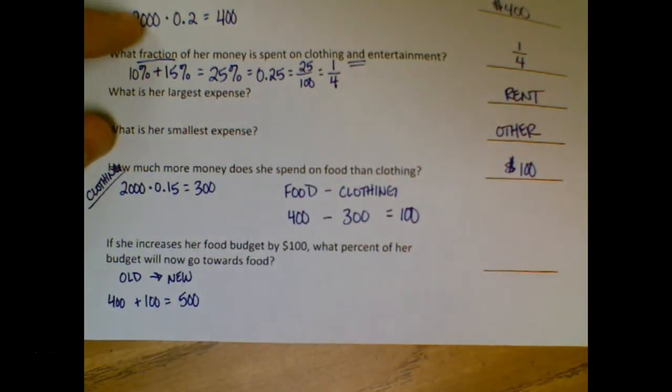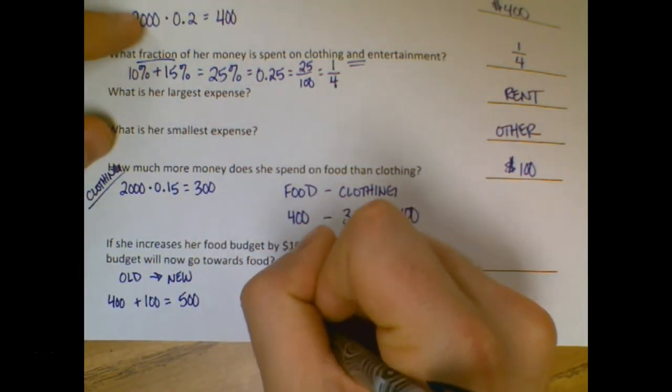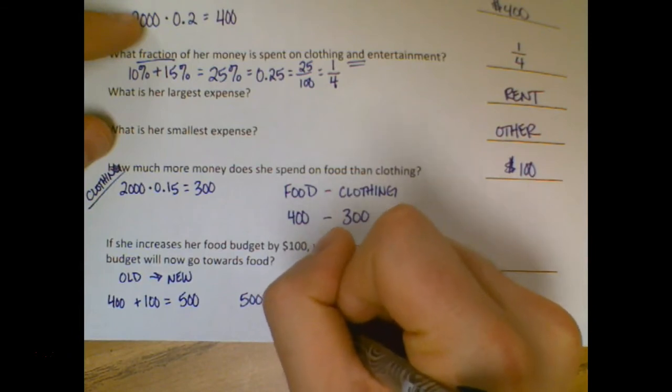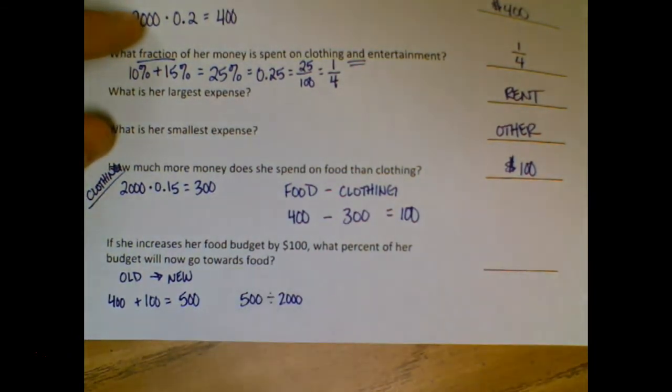And just like we did with the last problem, I'm not going to write all that stuff out again, but we're going to take the new amount and divide it by her total budget. The budget is not changing, but how much she's spending on food is. So we're going to do 500 divided by 2,000.